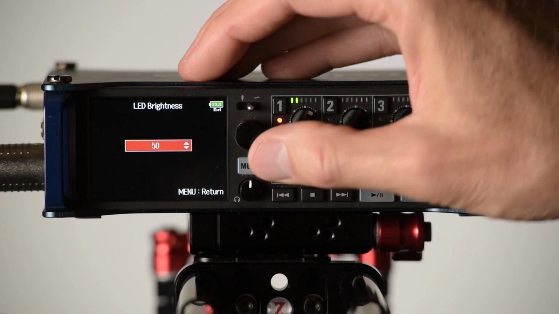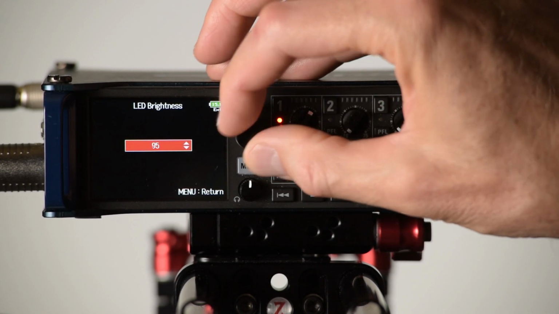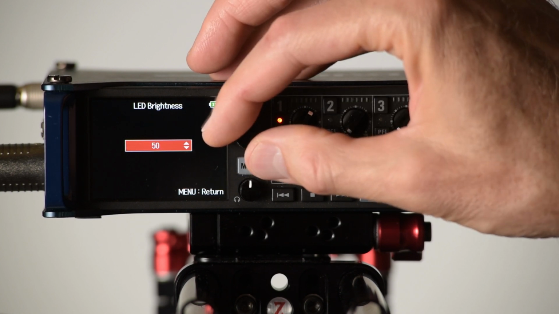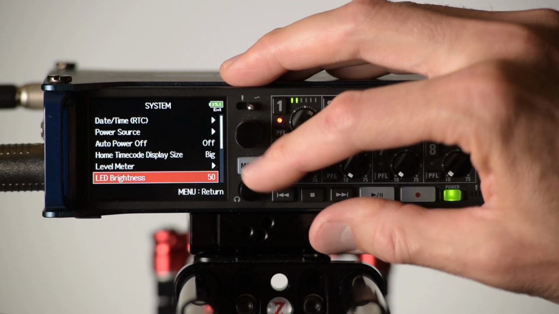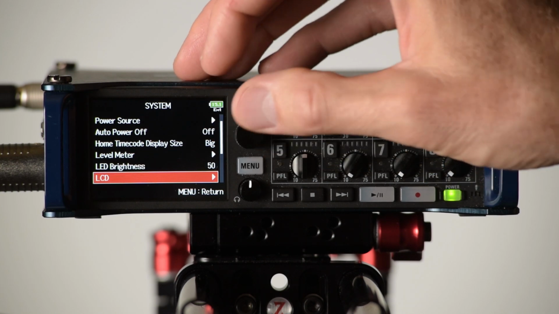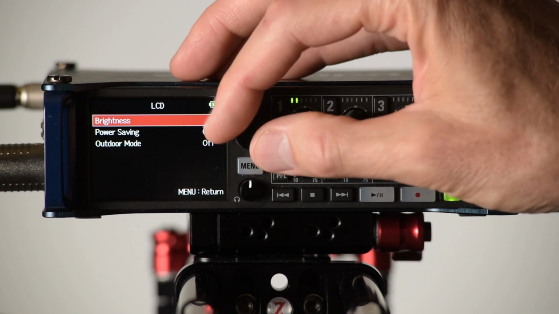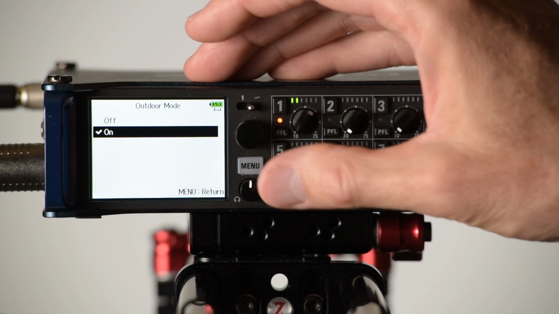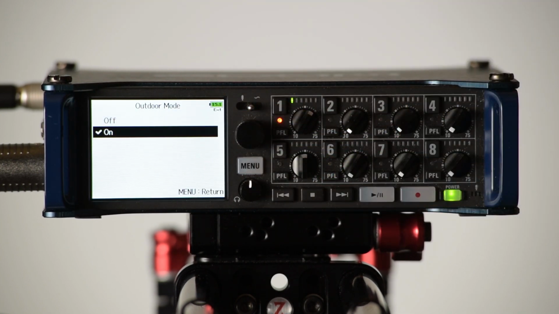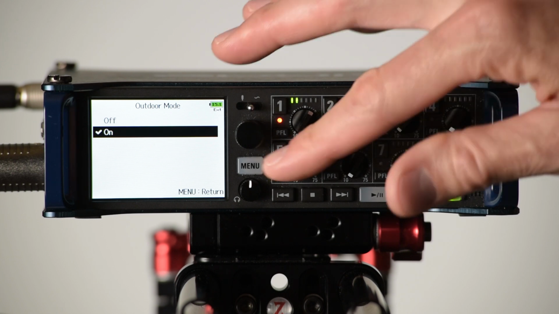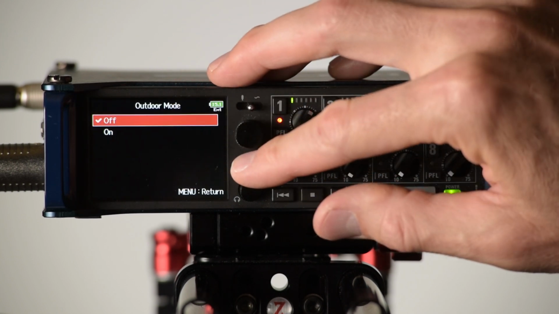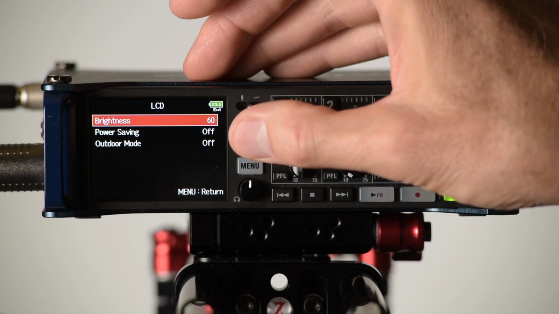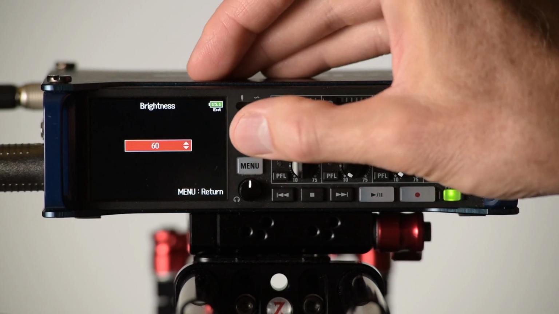LED brightness, you can change the brightness of the LED. It's going to be hard to tell here simply because I have a light shining on it. But you can change that to suit your needs. Some other things here, there is an outdoor mode, which is pretty interesting. So if you're shooting outdoors and it's bright sunlight, you might want this kind of higher contrast view. Makes it a little bit easier to see outdoors. So that's an option there. You can go into a power saving mode as well. And again, you can change the brightness if you need to do that.